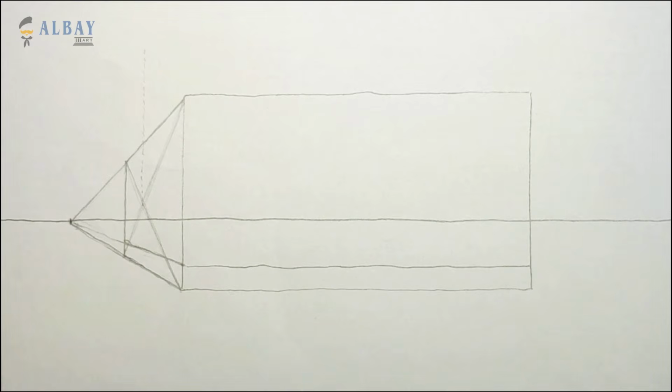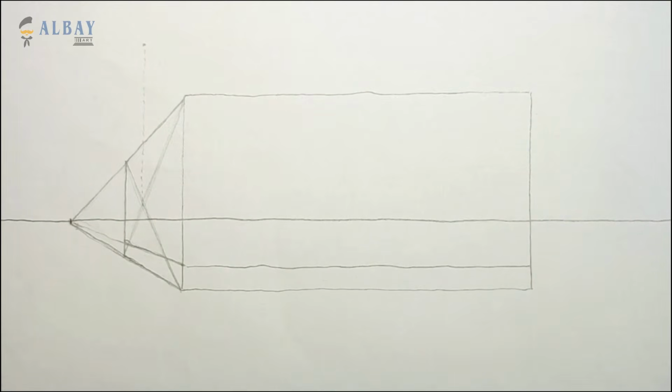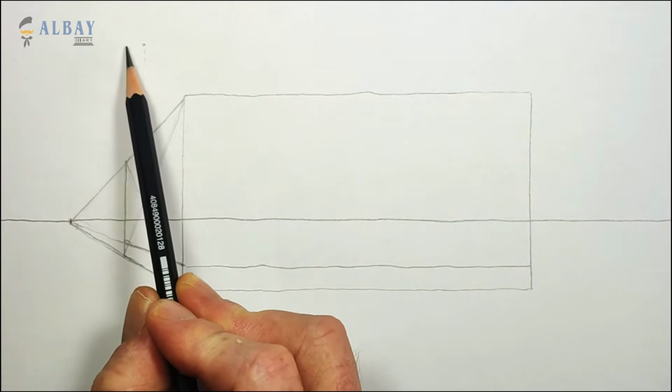Some people might wonder why I did something like this. Let me explain. The highest point or apex of the roof is usually located at the center of the roof, right? So, this is the most accurate way to find the center in perspective. Okay, I mark the highest point of the roof. Then I draw a horizontal line.